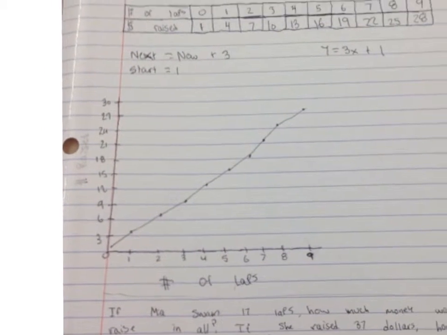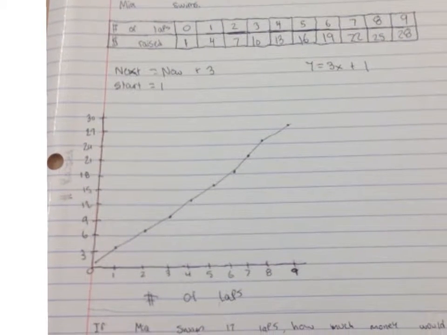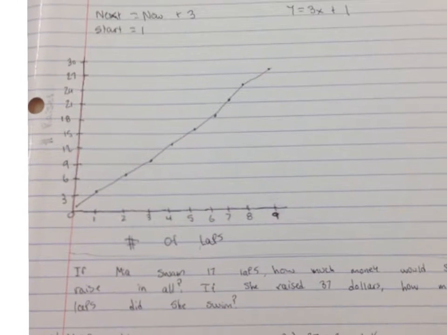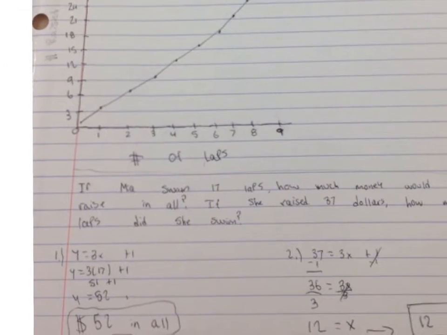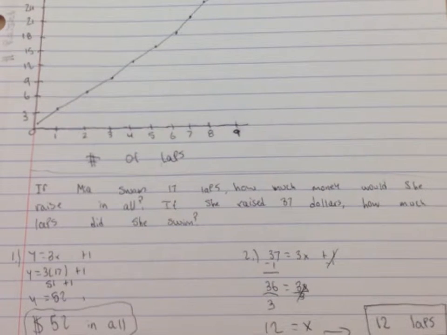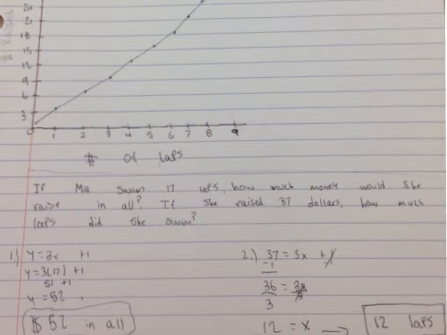And my graph, you can see it is linear because it is mostly straight, and it starts at 1 and just goes up by 3 each time. My problem that I made is, if Mia swam 17 laps, how much money would she raise in all? And if she raised $37, how many laps would she swim?